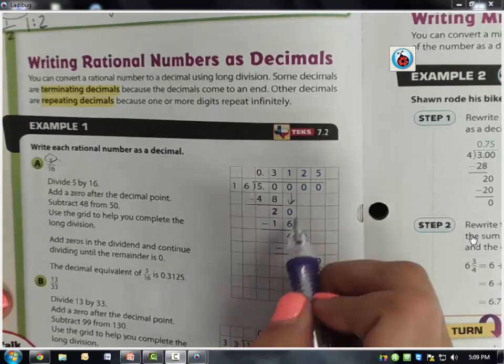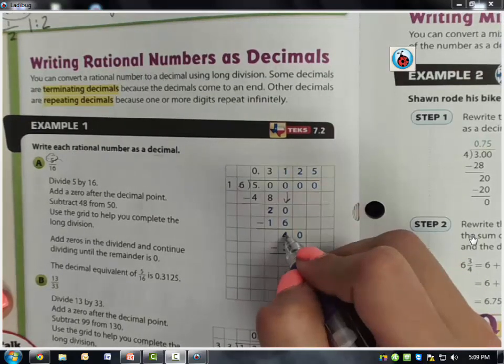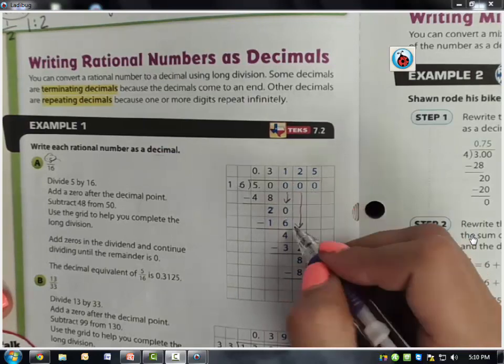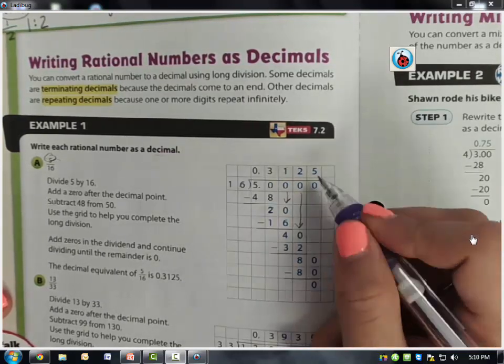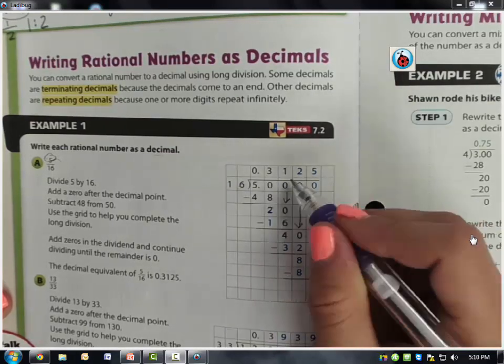Brought down another 0. Then they said, how many times can 16 go into 40? 16 can go into 40 2 times. 2 times 16 is 32. Then they subtracted, they brought down another 0.